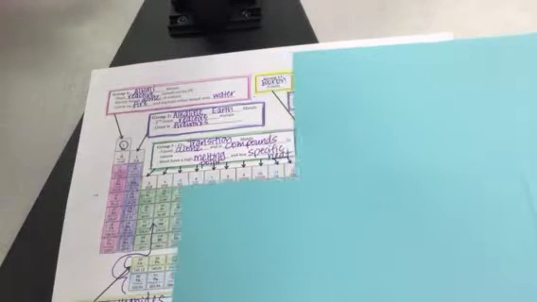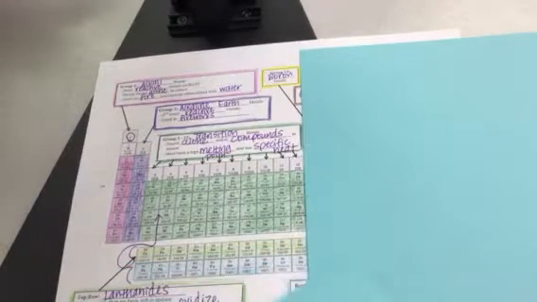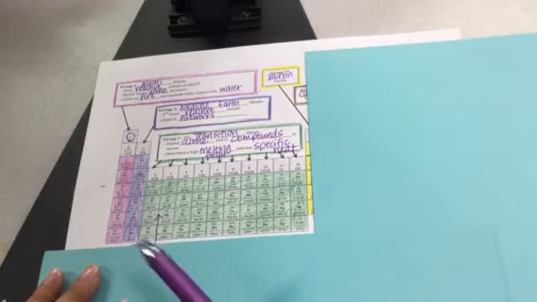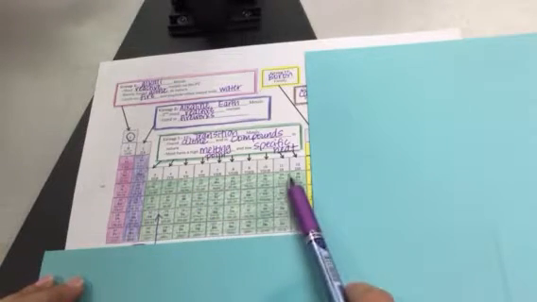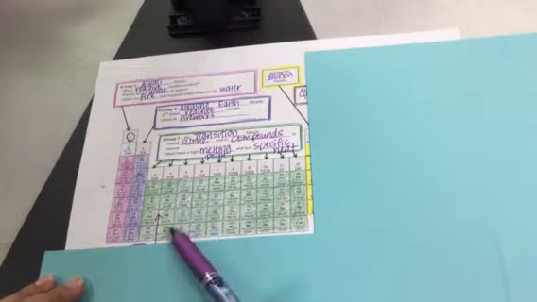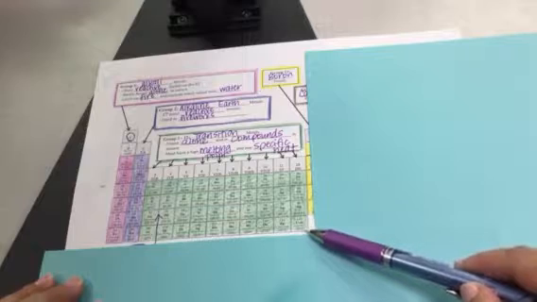Our next group on the periodic table are the transition metals. So the transition metals I've colored in green. So they extend from group 3 through group 12. So the transition metals are this large rectangular area in the center. That's scandium down through actinium, and then zinc down through niobium.